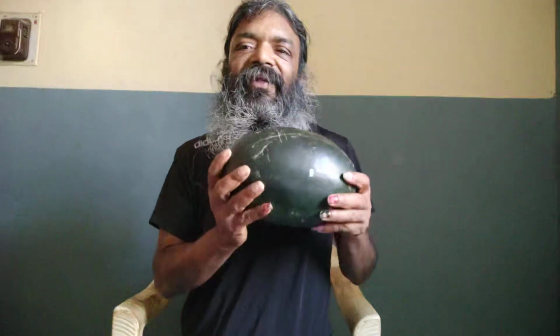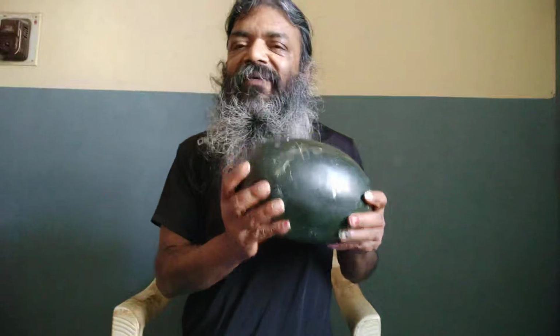Consider you are buying this. What is the surface area of this? Then someone would say 200, I am sorry, 200 centimeters square. That is the surface area.